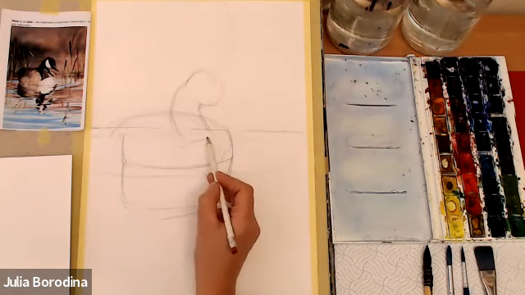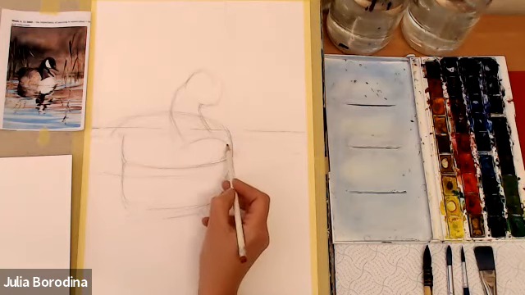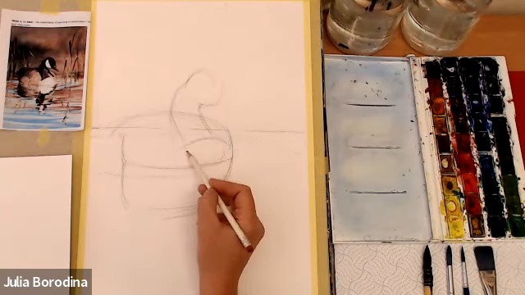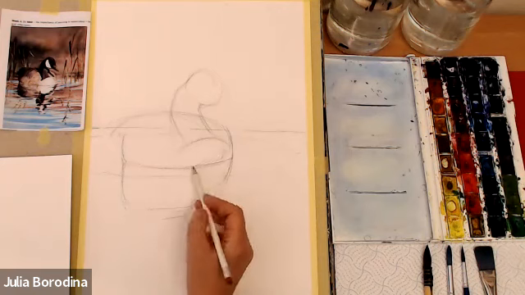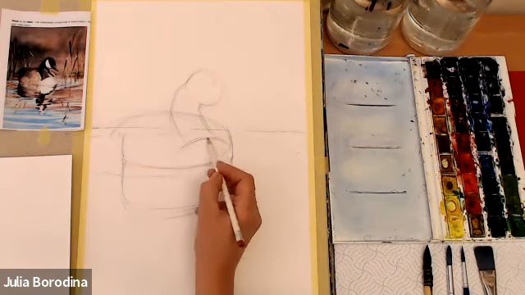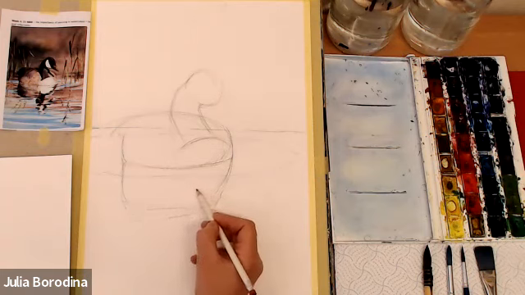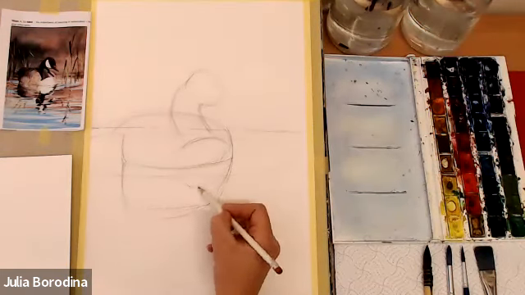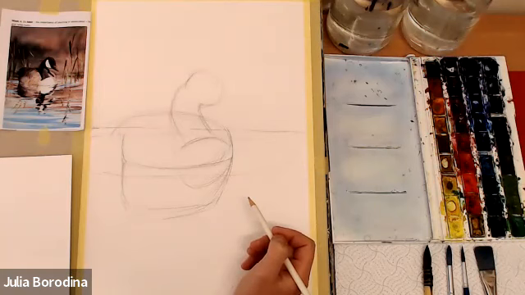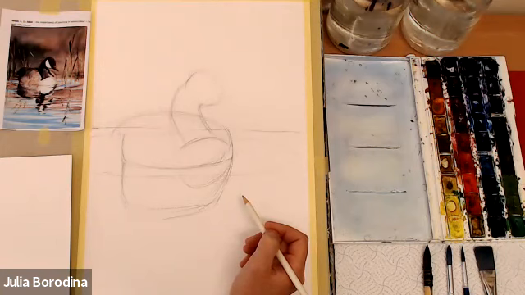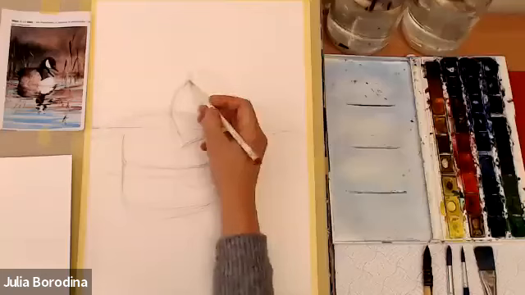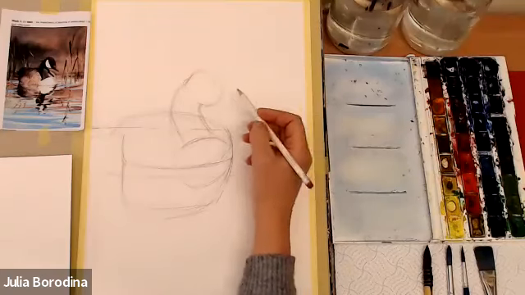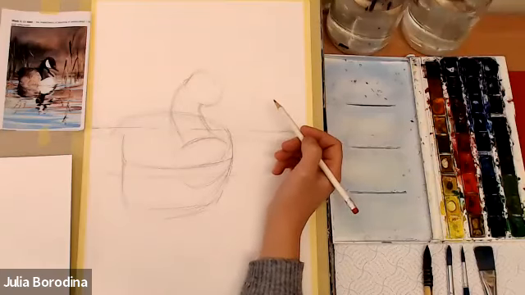Okay, and I have this lovely fluffy semicircle for the tummy, for the chest. And I think that gives me an opportunity to put a reflection of it as well here. Again, I haven't decided if I've got the right shape here, if I've got the right size of it. Roughly looking good, but I'm not going into any more details yet.